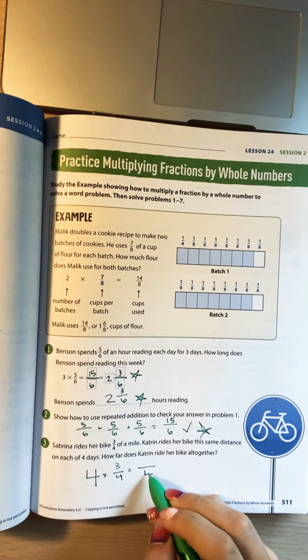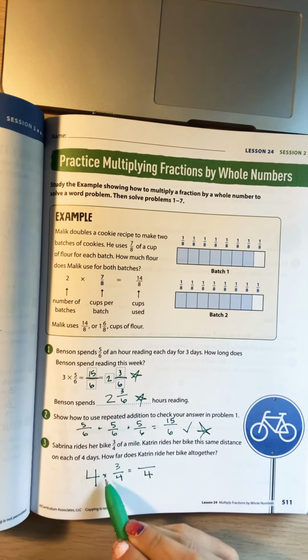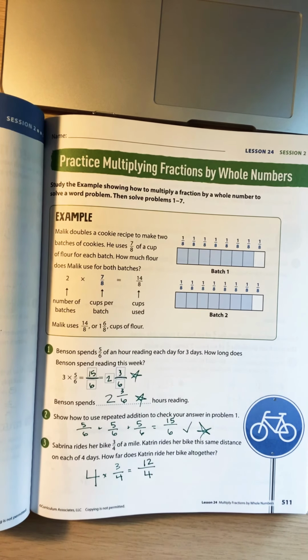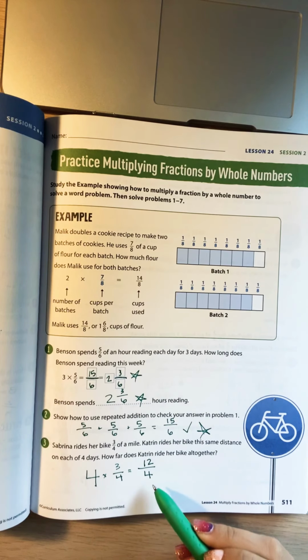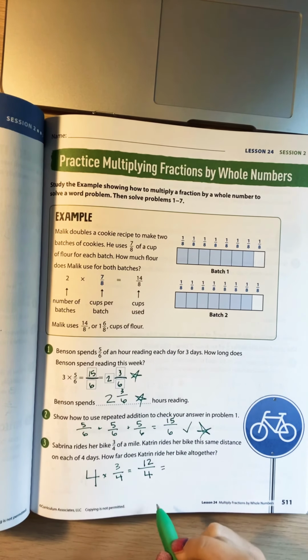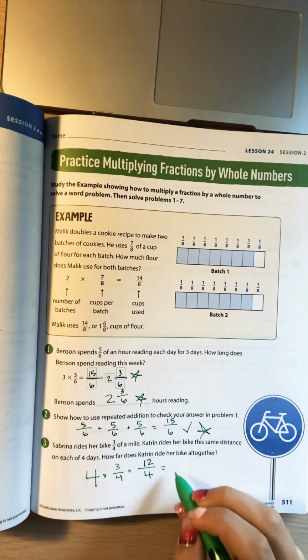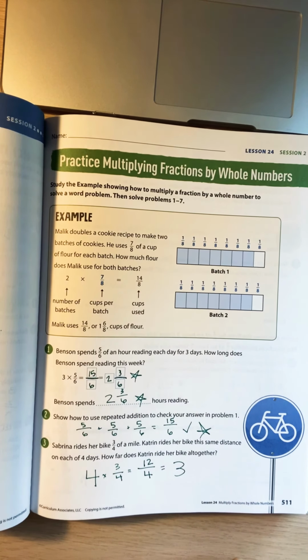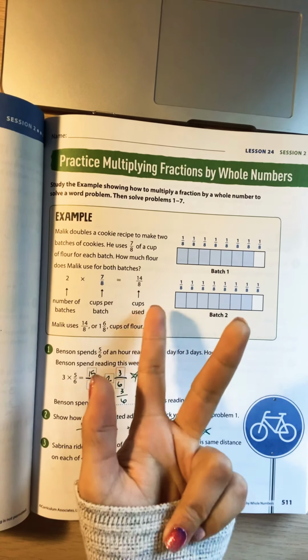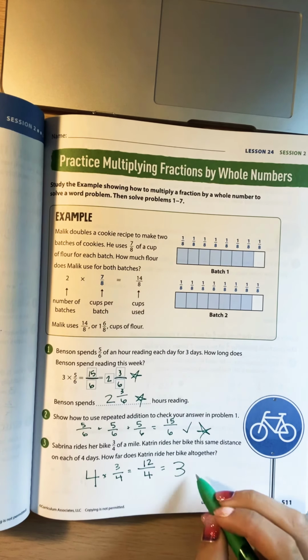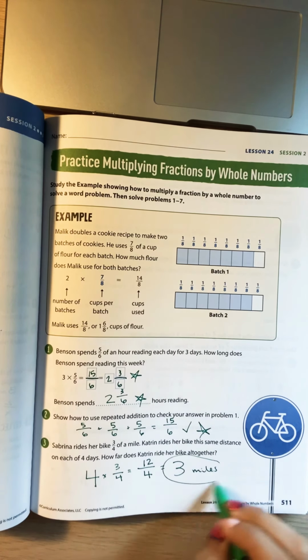My denominator stays the same, going to be 4. Now I do my whole number times my numerator. 4 times 3 equals 12. So you can say that she rode 12/4 of a mile, or you can convert that to a whole number or mixed number. So 12 divided by 4. How many times can 4 go into 12? Well, that's just 3. No fraction left over. There's no remainder, right? 4, 8, 12. So 12/4 is just 3 miles. That's my answer.